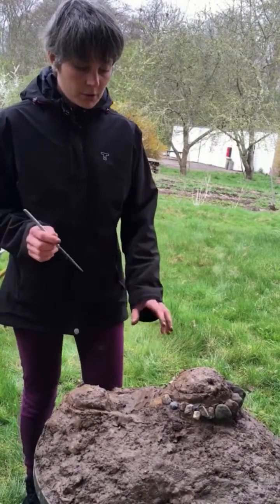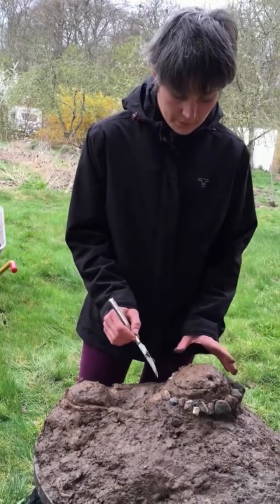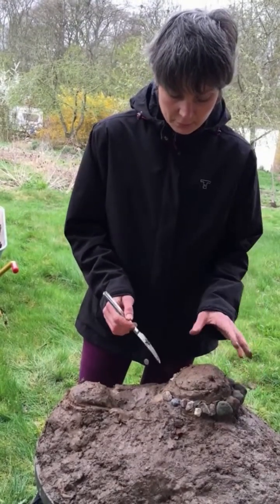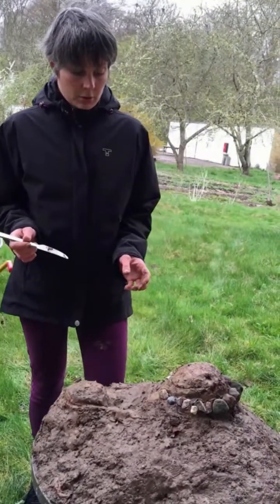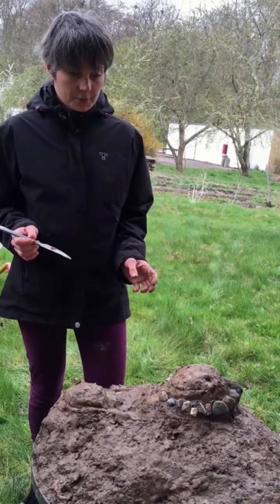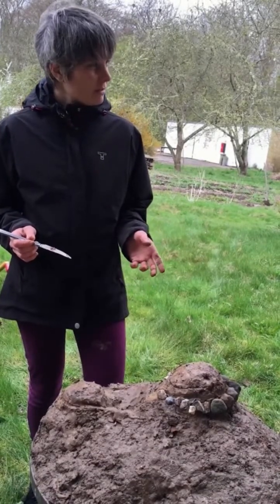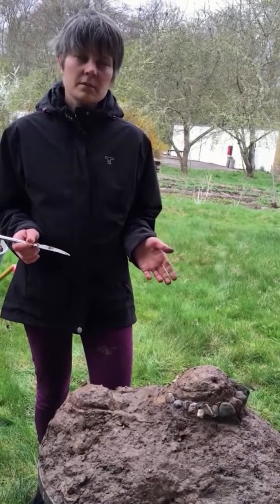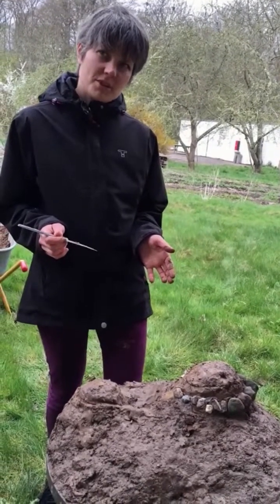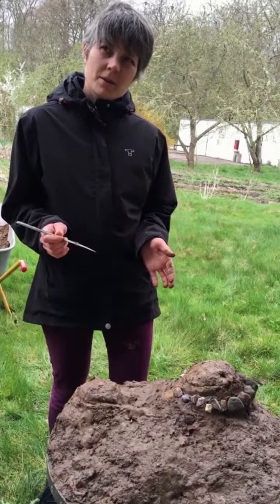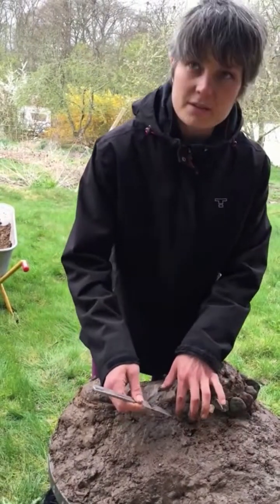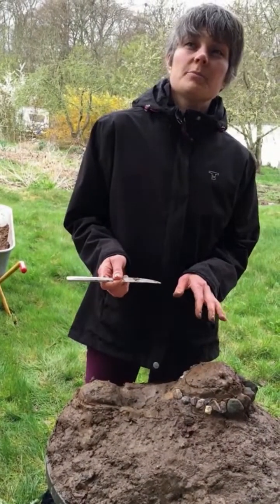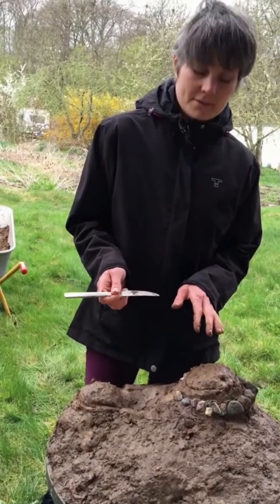Yes, and when we create these holes, these places where the water can stay, we also create a place for springs. Springs, when the water comes from the soil, in the mountain. Natural springs.